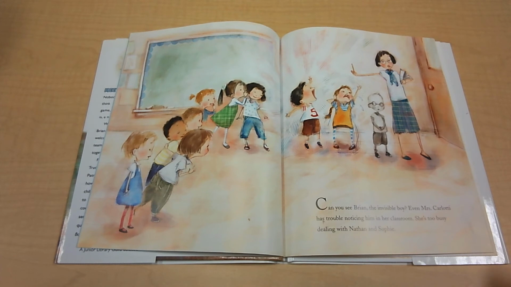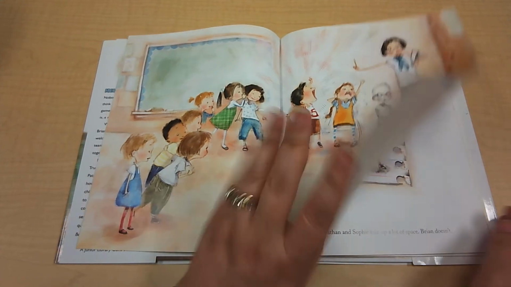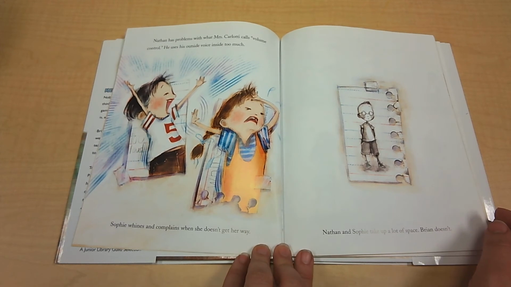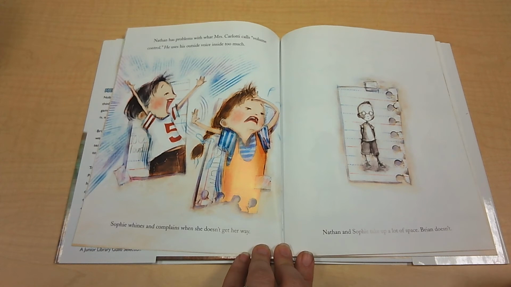Can you see Brian, the invisible boy? Even Miss Carlotti has trouble noticing him in her classroom. She's too busy dealing with Nathan and Sophie. Nathan has problems with what Miss Carlotti calls volume control. He uses his outside voice inside too much. Sophie whines and complains when she doesn't get her way. Nathan and Sophie take up a lot of space.